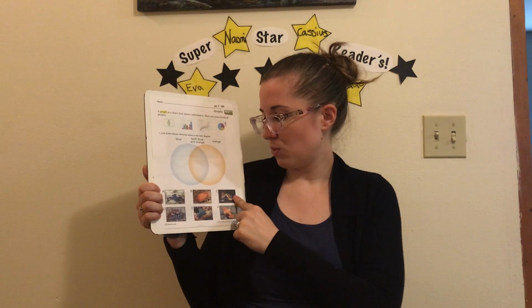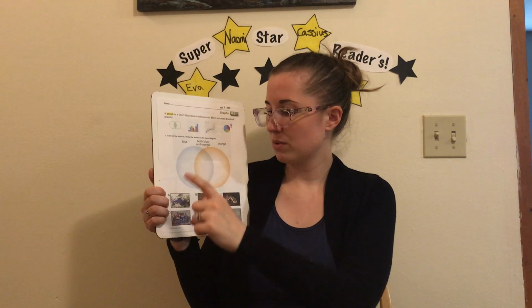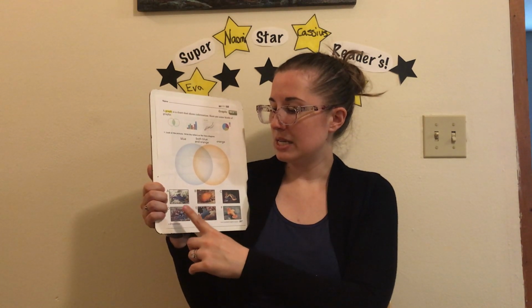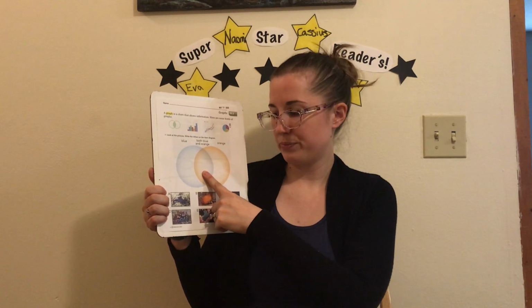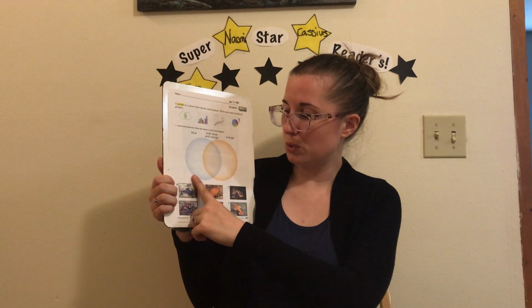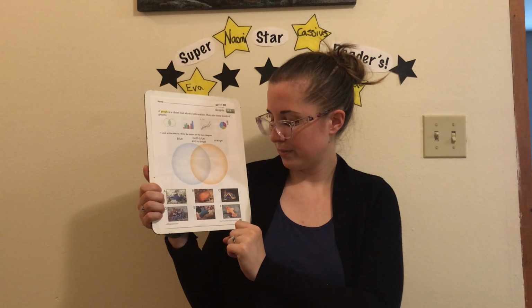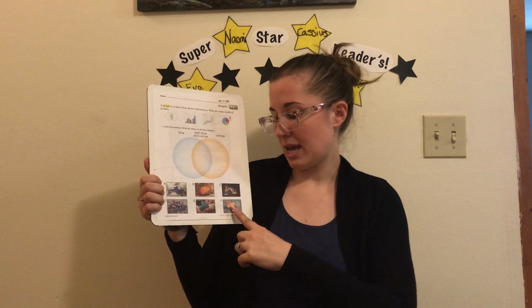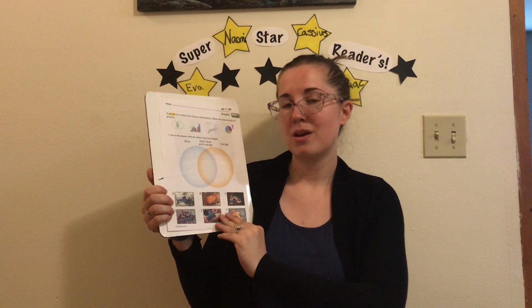What about C? Where do you need to put C? Is it blue, orange, or both? And D. Is D blue, orange, or both? E. Is E blue, orange, or both? F. Is F blue, orange, or both? Then we flip it over.